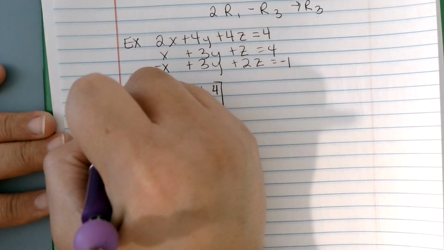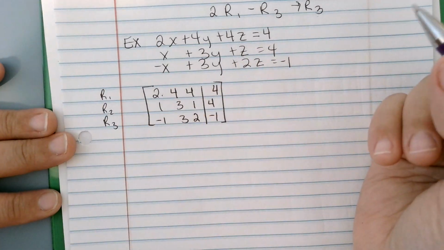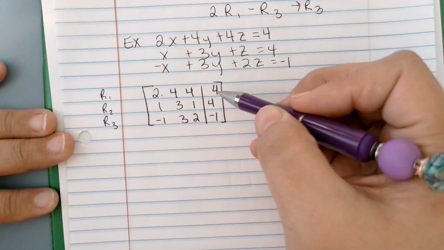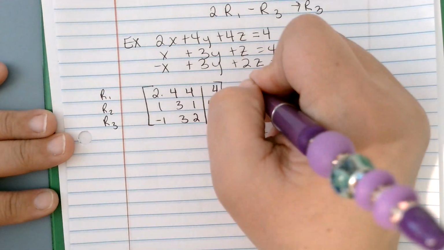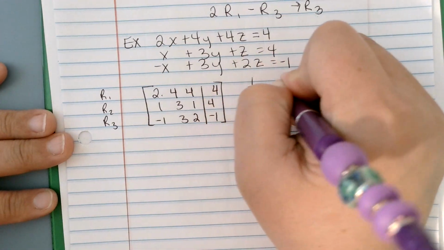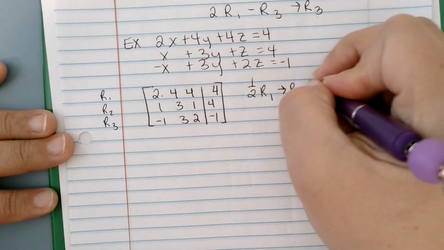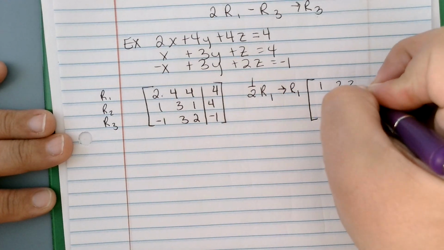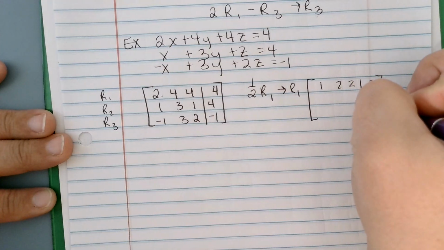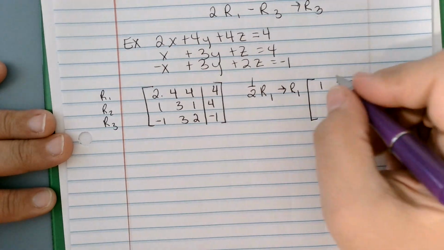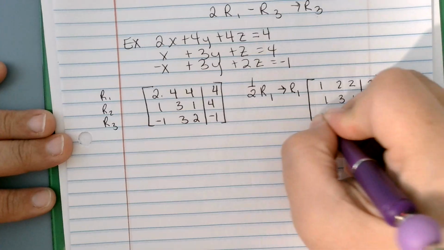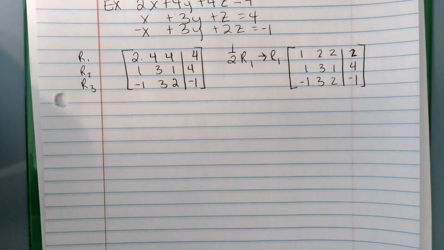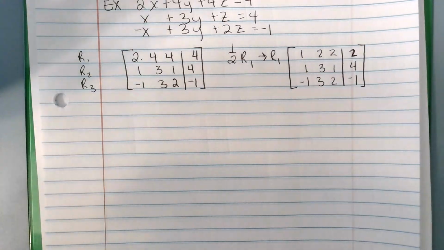So again, this is row 1, this is row 2, this is row 3. I noticed that all of row 1 are factors of 2. So I could do 1/2 of row 1 and then rewrite row 1, and I'll have what I want. So half of row 1 here is 1, 2, 2, 2. So I just did everything divided by 2 in row 1. And then nothing else changed. So I'm going to copy the rest of the matrix just like it was. Okay, the matrix. Now, I have a 1 there. That's what I wanted. Perfect.